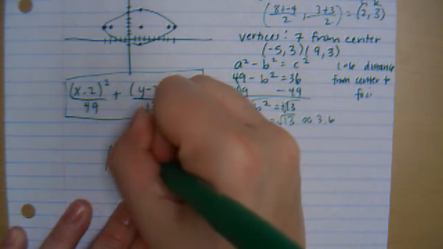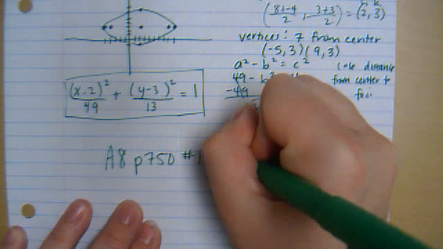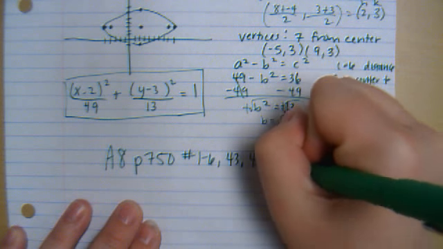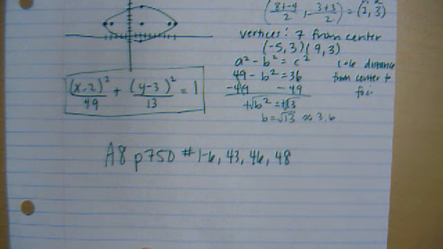Please let me know if you have any questions. Make sure you use your formula chart as a reference and ask for help if you need it. Here's your assignment: A8, page 750, 1 through 6, 43, 46, and 48. Please let me know if you have any questions, and good luck.